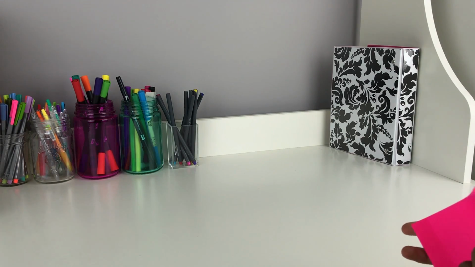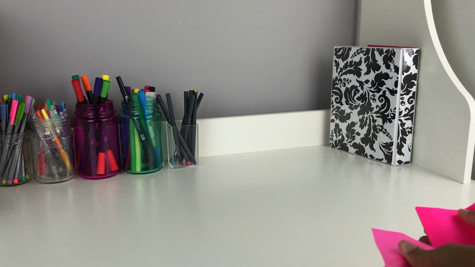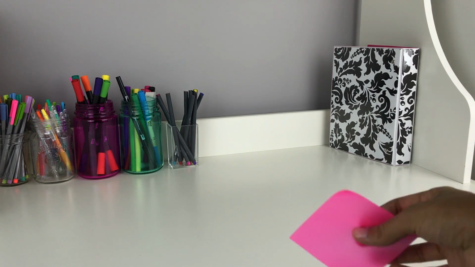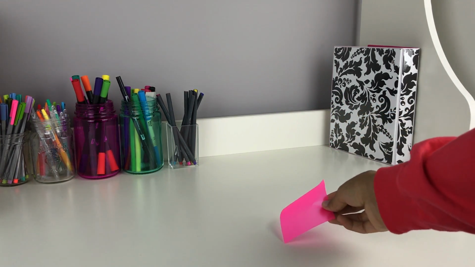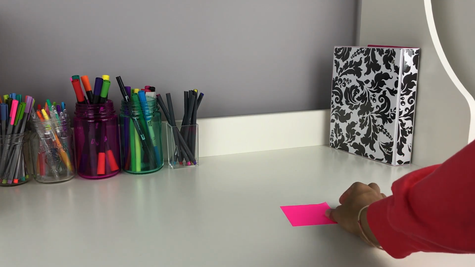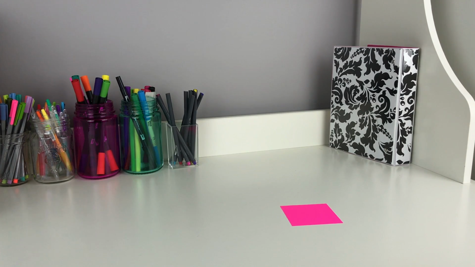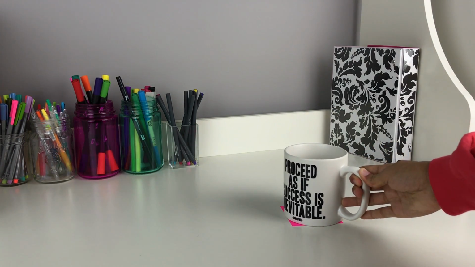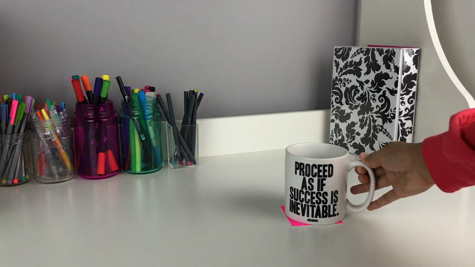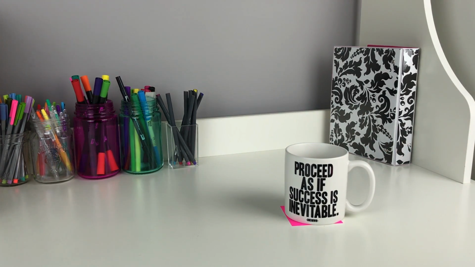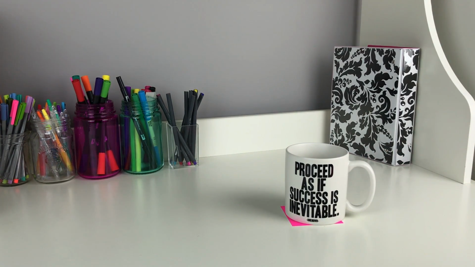Number 8 is actually really a good idea, and that is to use a square-ish sticky note as a makeshift desk coaster. And so if you're like me and you're constantly sipping either iced water or coffee or something like that, and you have that with you as you're studying, it's really gross to have a little ring on your desk. So having a coaster is really awesome, especially if it's just within an arm's reach.